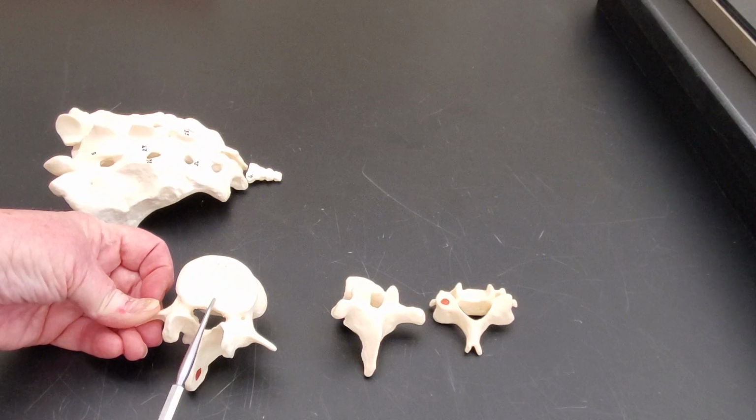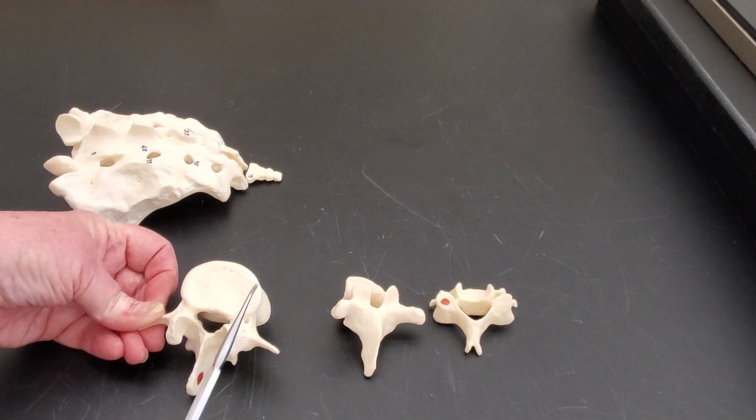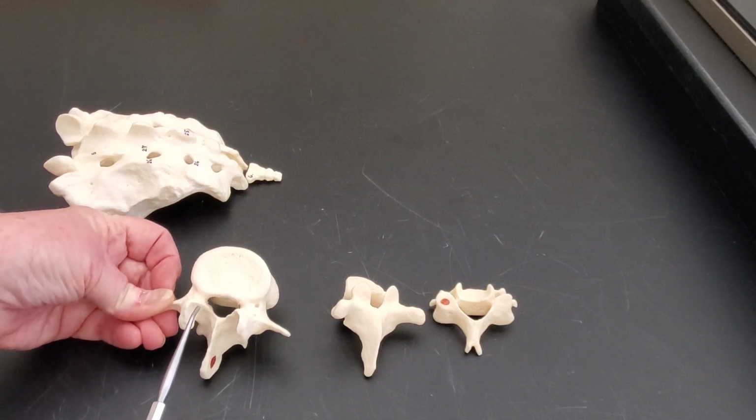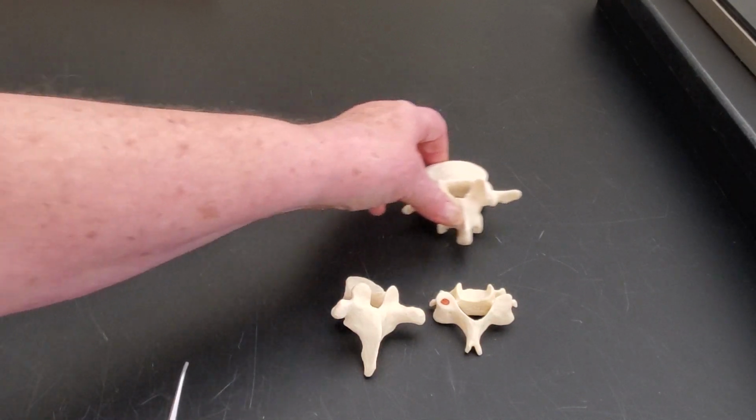These are the ones that most people, if they're going to slip a disc, it's between the lumbar vertebrae. They have a big, heavy body. They're very large. And that's how you can identify those.